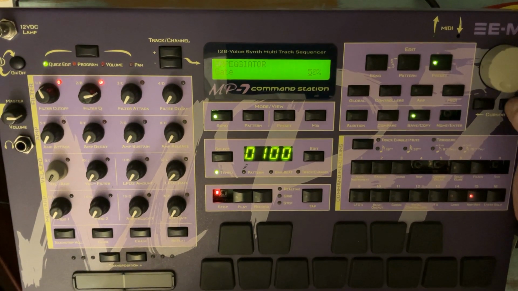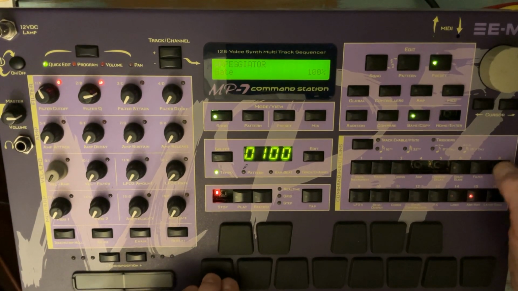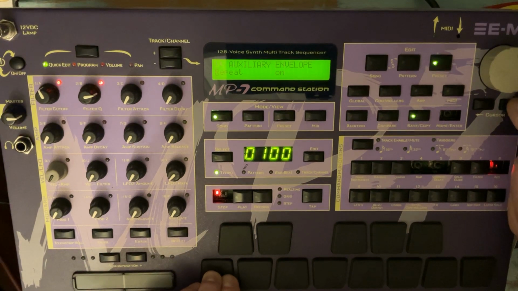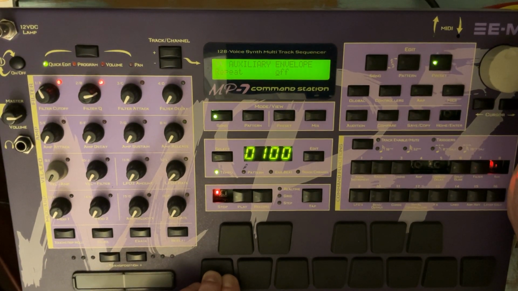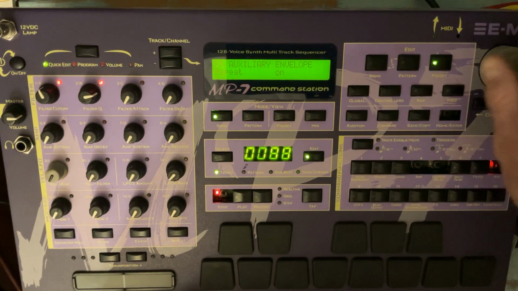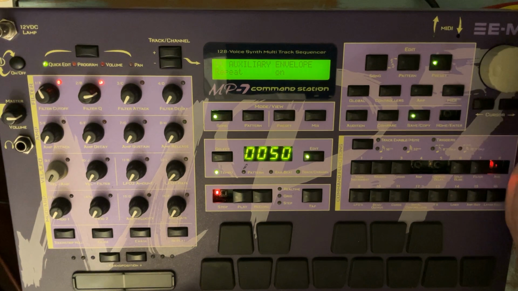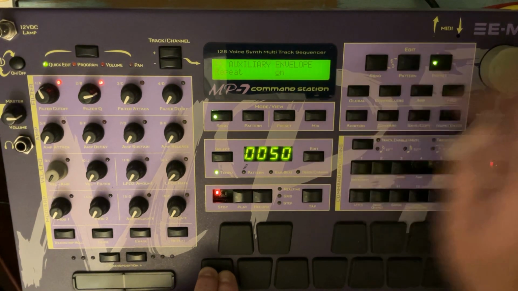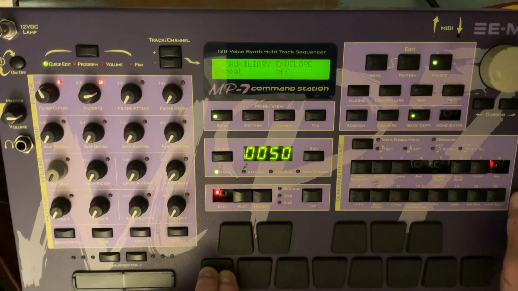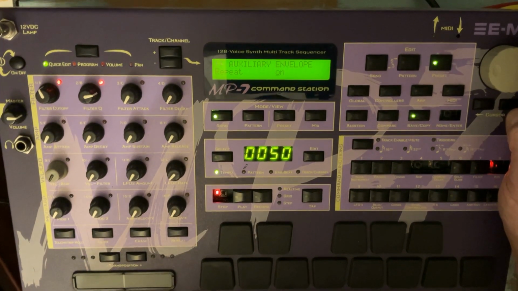Let's just take the gate all the way up to 100. Right, so if we drop down the... I'm just seeing where we can get the audio. So there might be something going on there or not.